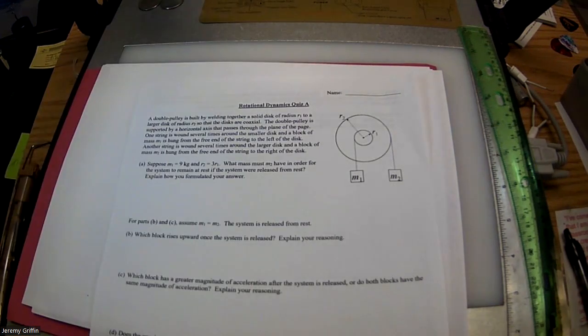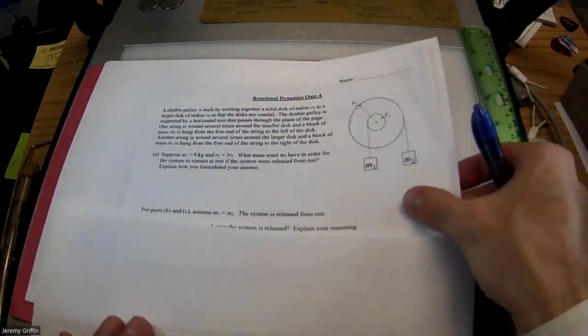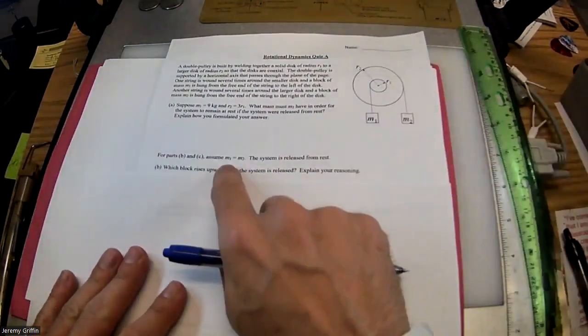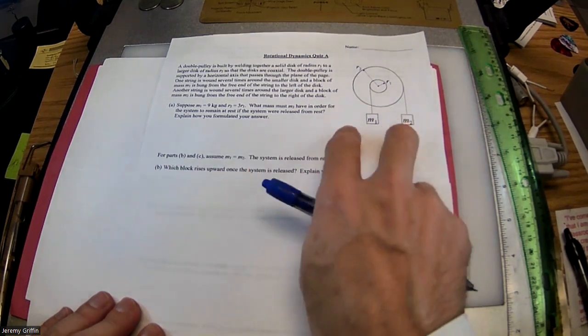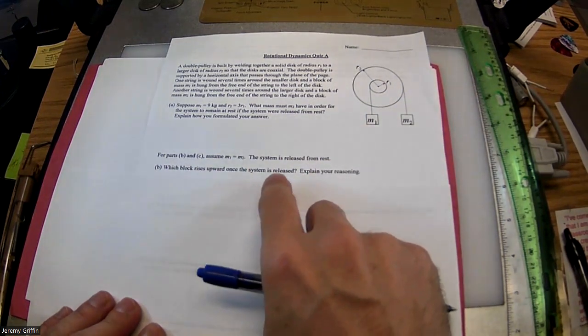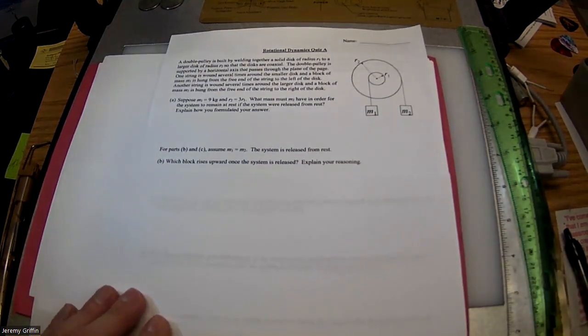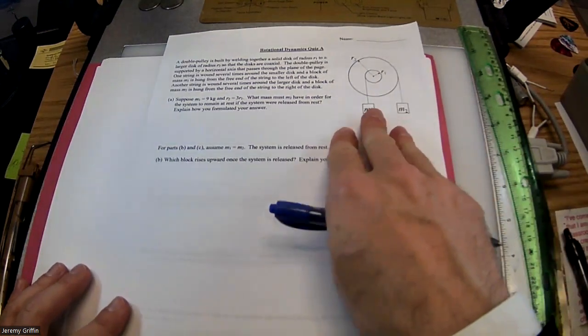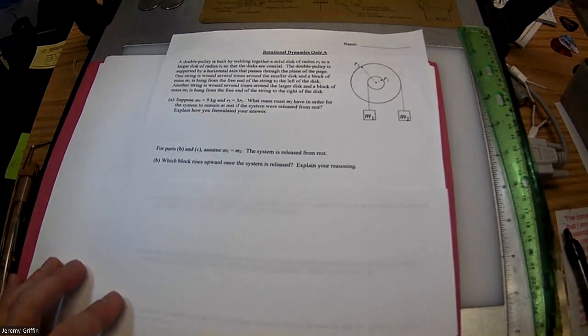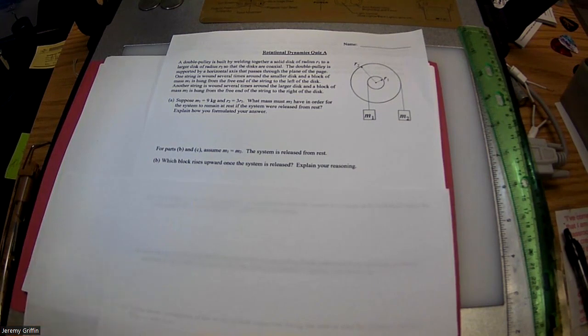All right. Next one. For parts B and C, assume that the masses are equal. So M1 equals M2. Okay. The system was released from rest. So question B, which block rises upward once the system is released? And explain your reasoning.